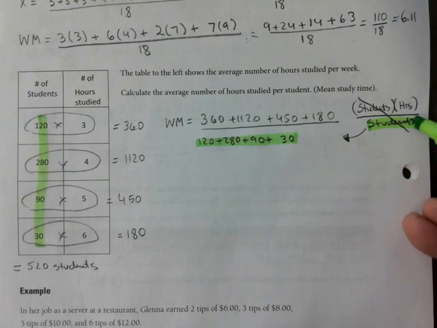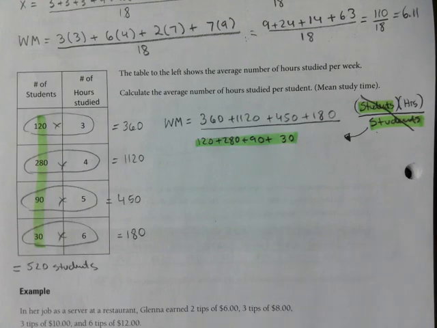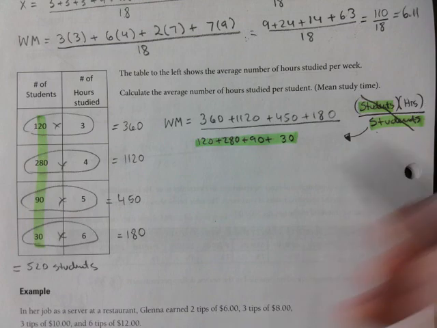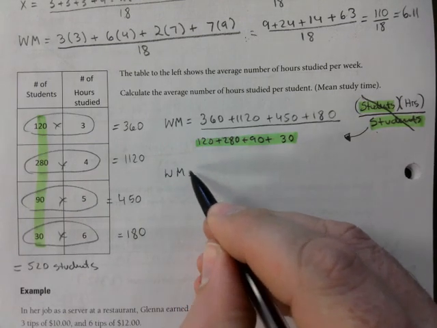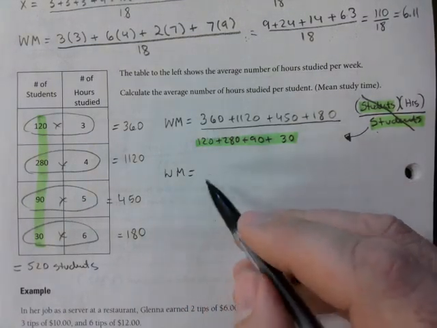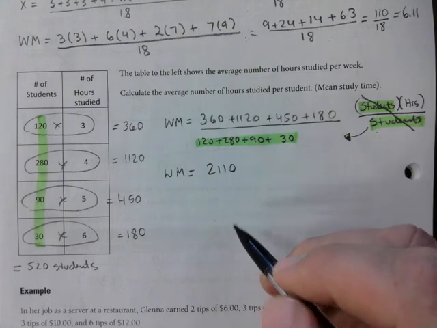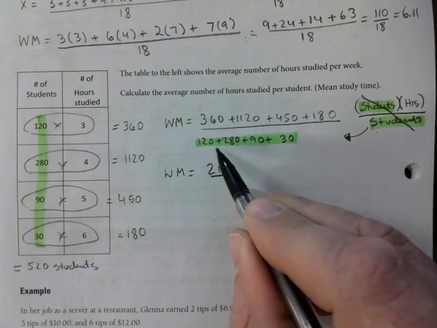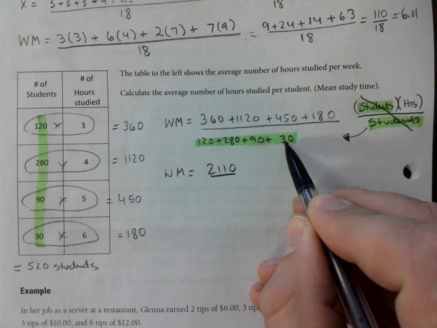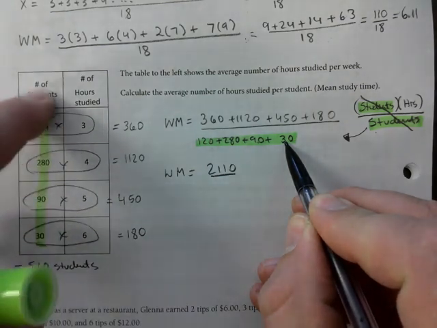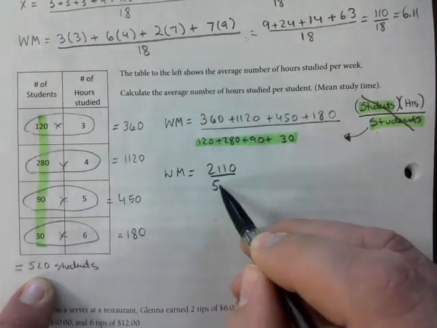I divide it, and I want to get rid of the students. So you're left with the hours in this case. You add up the top, that's 2,110. You divide it by the total number of students in this scenario, which is 520.